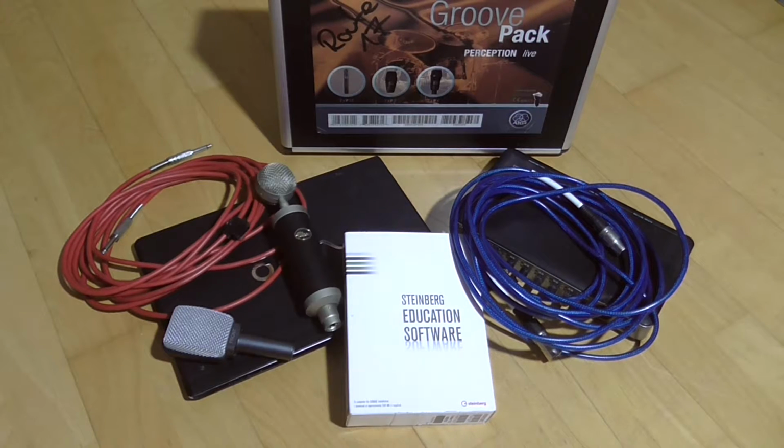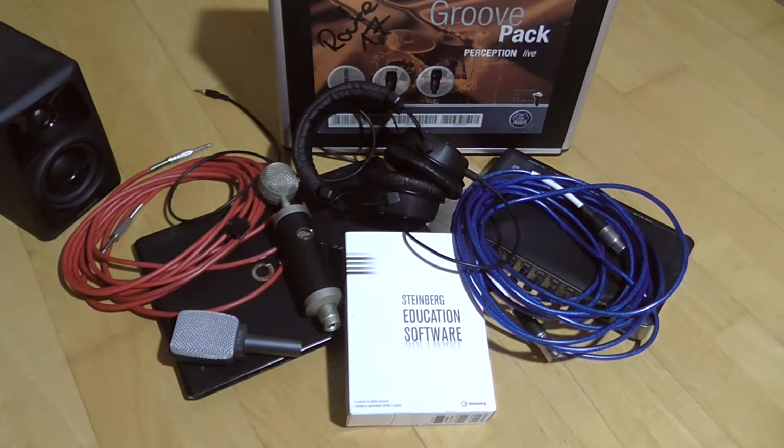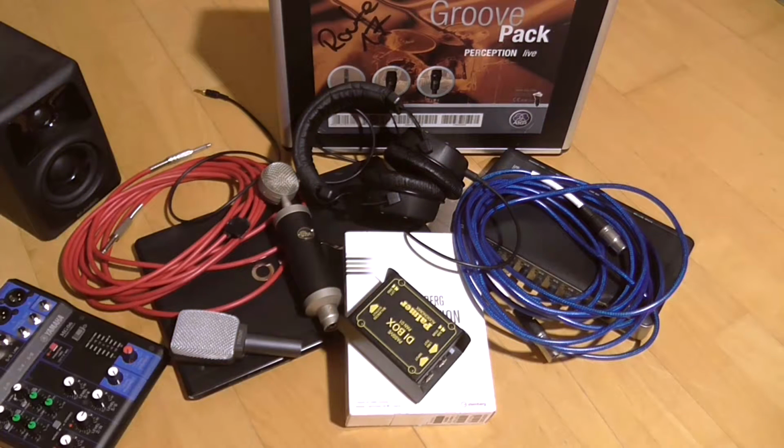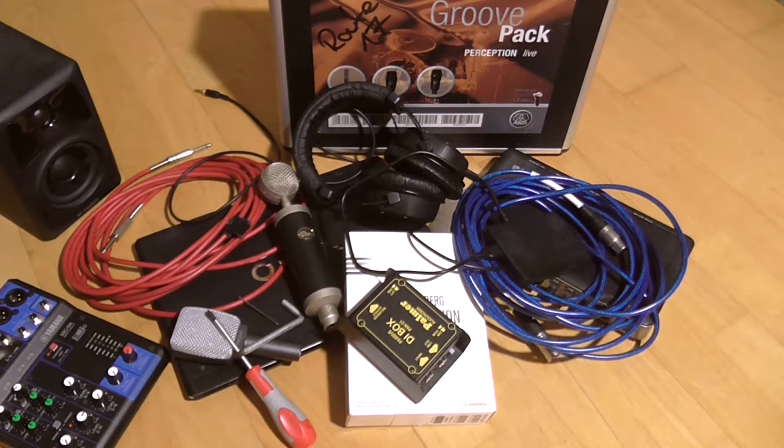Things you can do without, but you shouldn't, are 1 condenser vocal mic, monitor speakers and closed headphones. Also, I'd recommend getting a DI box, a 2-channel mixer, tools for guitar setup and an external hard drive. So what are these things for?